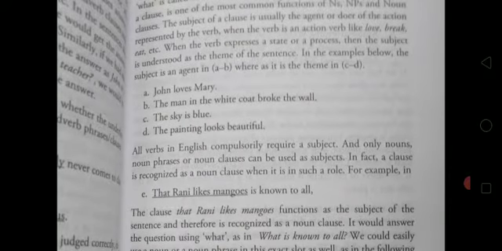Let us see. Remember, all verbs in English compulsorily require a subject, and only nouns, noun phrases or noun clauses can be used as the subjects. It is a very important part for objective questions. In fact, a clause is recognized as a noun clause when it is in such a role.